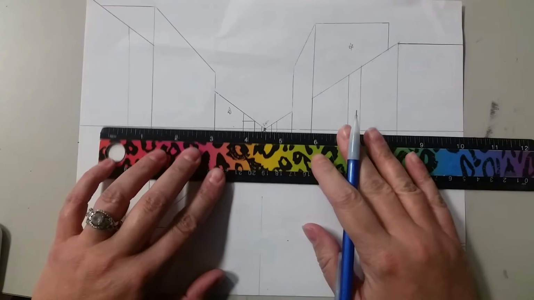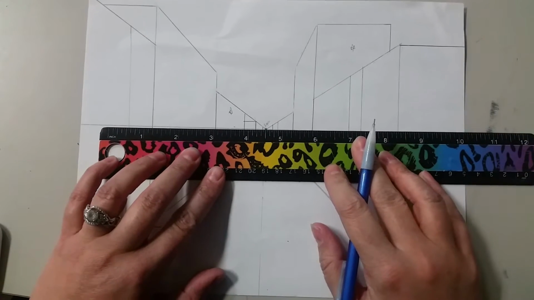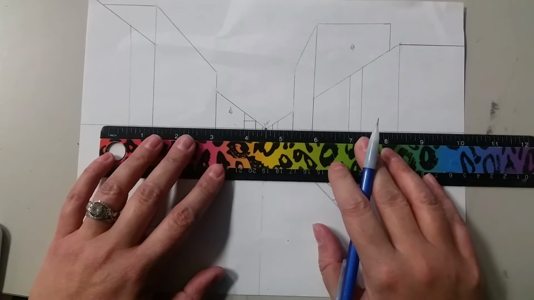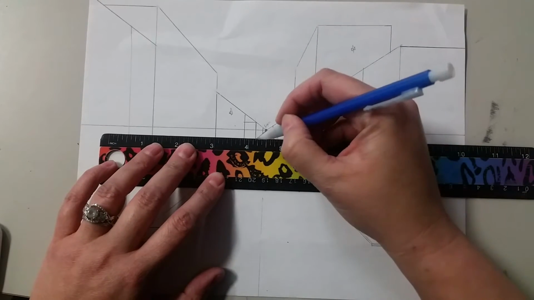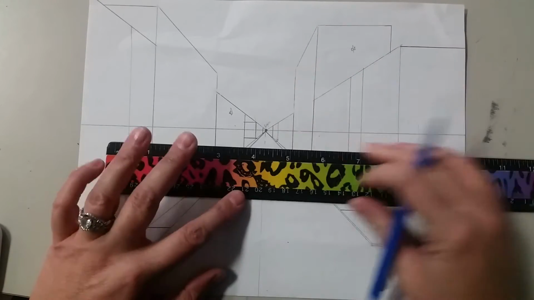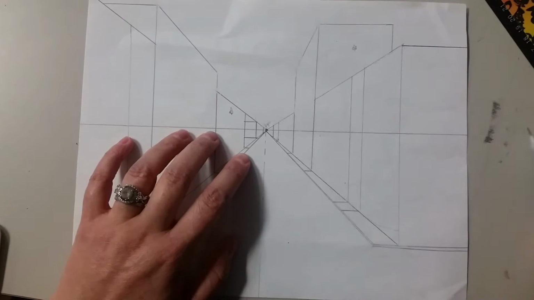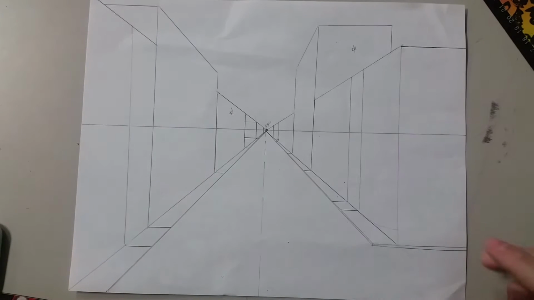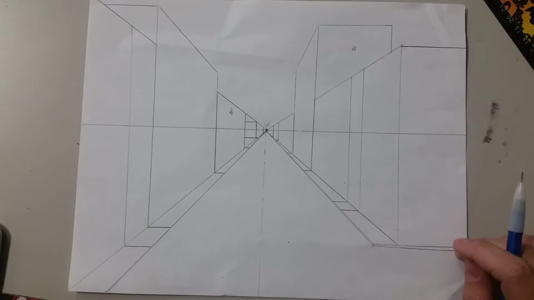Again, I am going from my horizon line, moving my ruler up, so forth down, so that it's nice and level. And then I'm going to wind up erasing the lines that I no longer need as soon as I find the eraser.